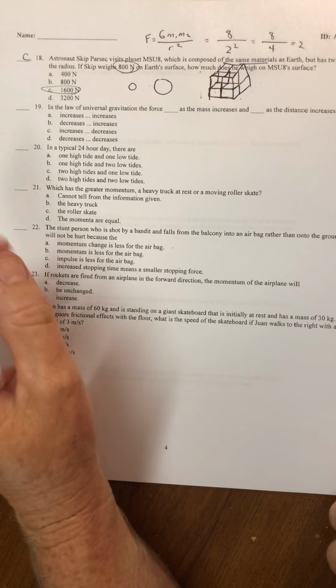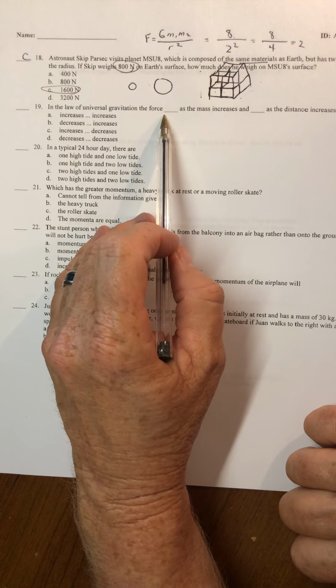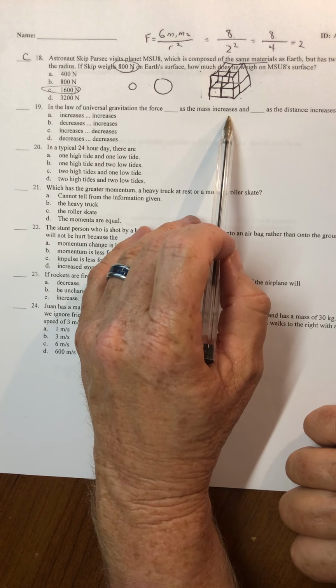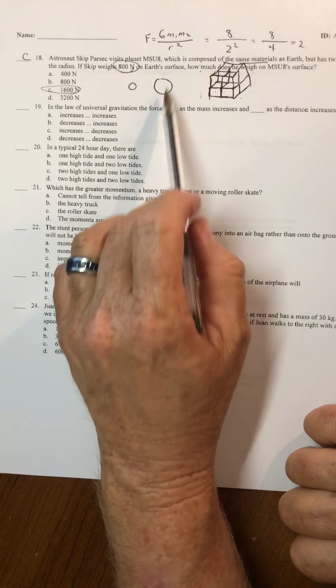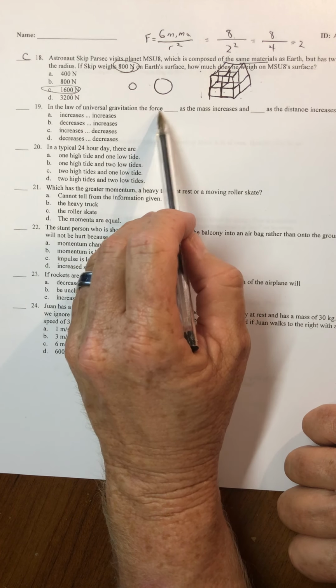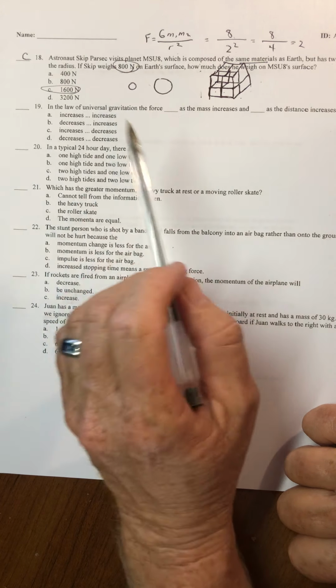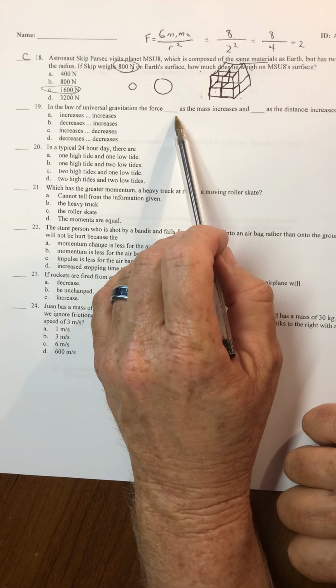So here's number 19. 19 says, the law of universal gravity, the force blank as the mass increases. Well, again, that fits back up with the universal law of gravity. This is in the numerator, so it's saying the force would get bigger as the mass gets bigger. You put a bigger number there, you get a bigger number there. And so that should be increasing.